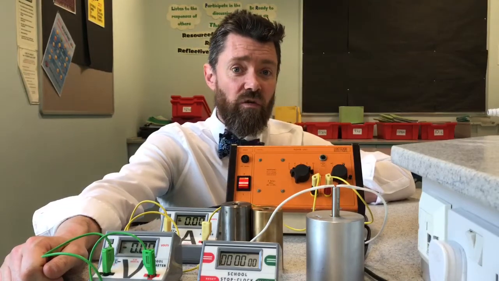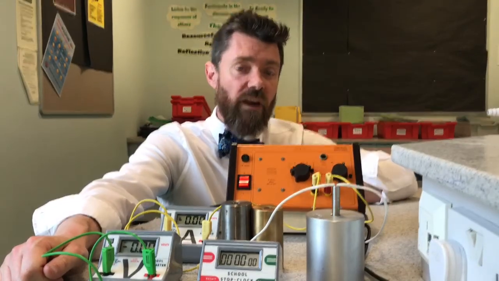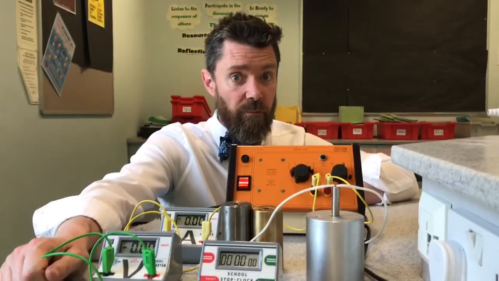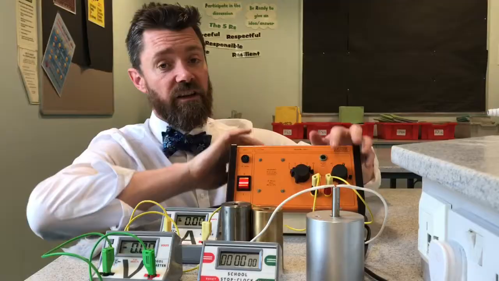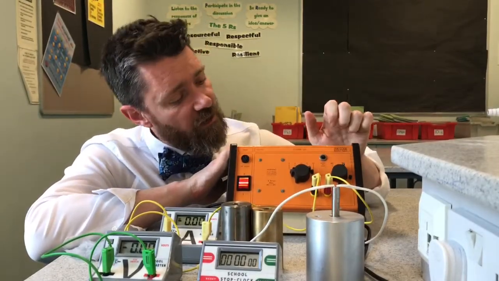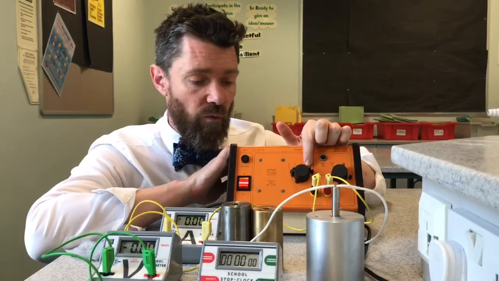Hello and welcome to Physics Required Practical number 1, which is going to be all about specific heat capacity. Let's have a look at some of the equipment that you're going to be using. First, you're going to have a power pack, and you see that the power pack is set to DC, direct current, and is set to 12 volts.